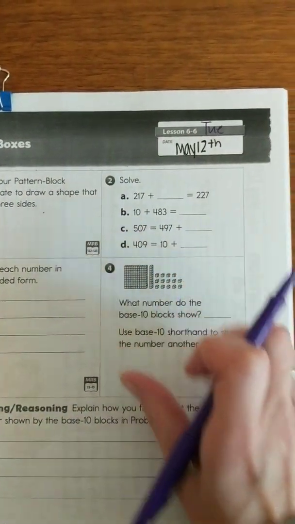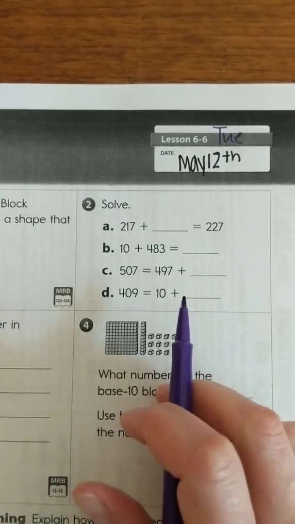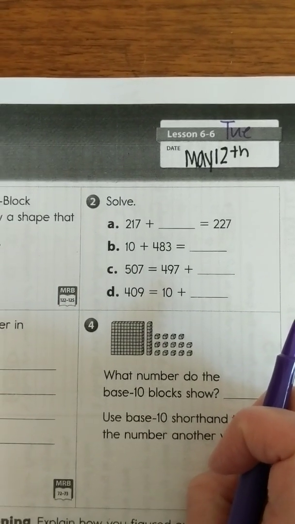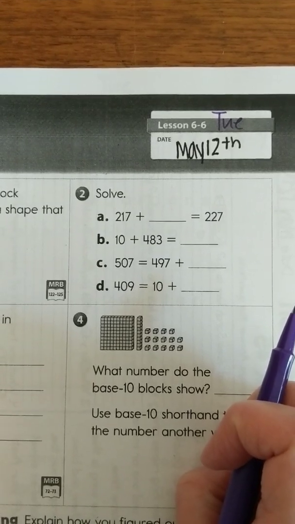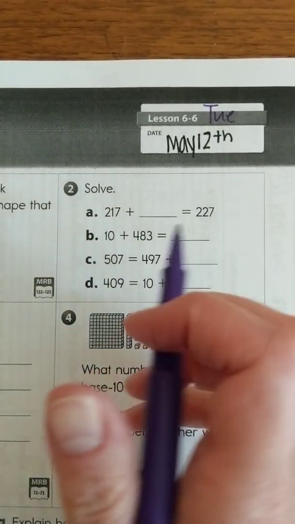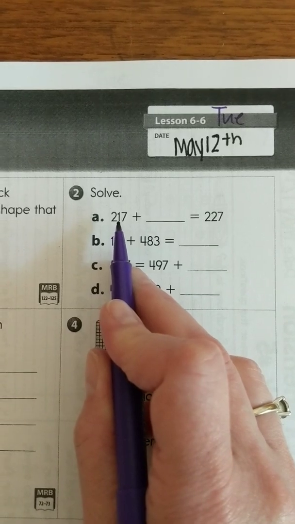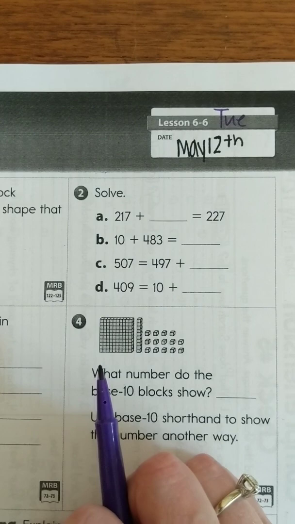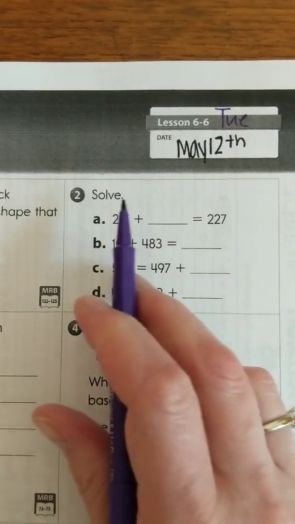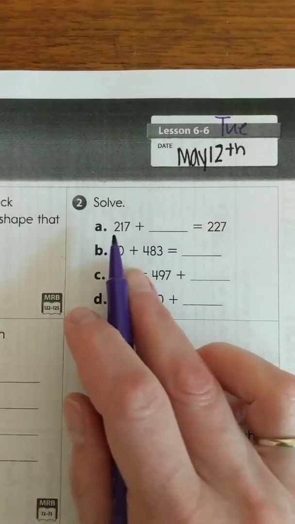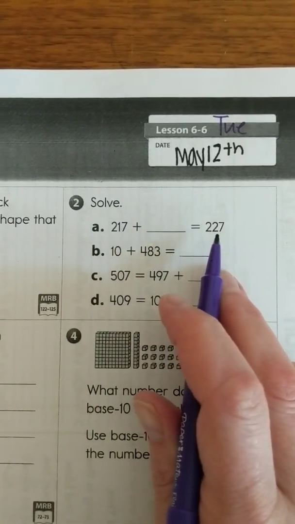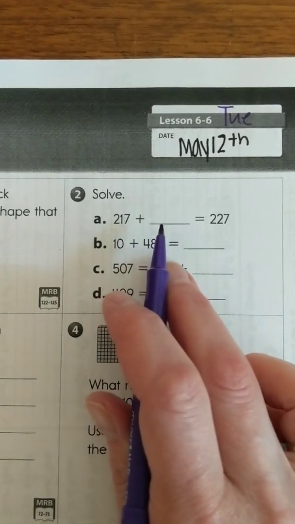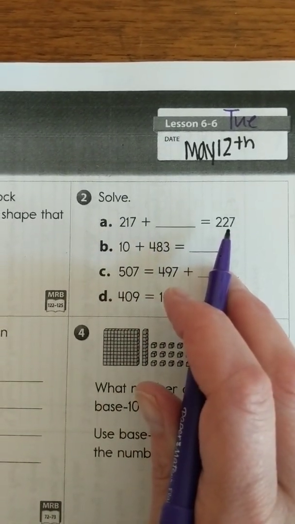Okay, now we're over here, and we are adding some tens, okay? And so we need to figure out kind of what numbers are missing. Okay, so here we have 217 plus something will give me 227. I'm gonna have you guys think about what place is changing from here to here, and what did it change by? So what would I be adding to make it get up to this?